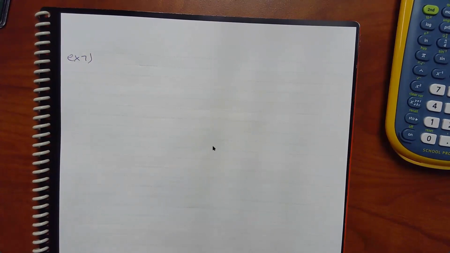Okay, so let's shift to the workbook so I don't have to write that whole paragraph.